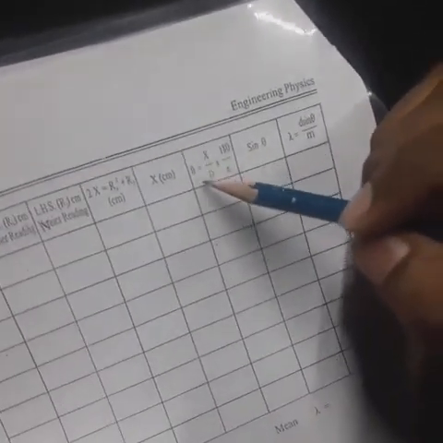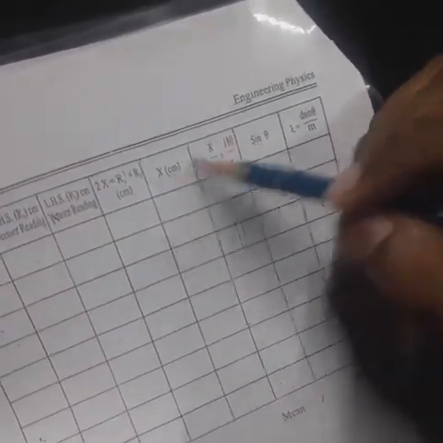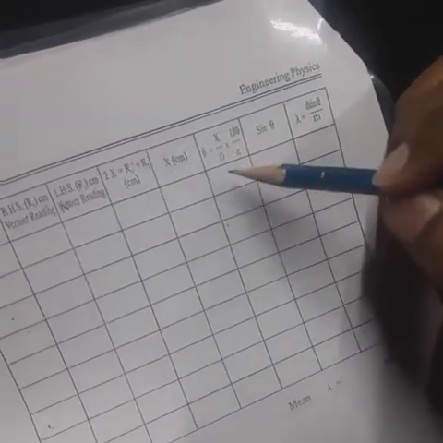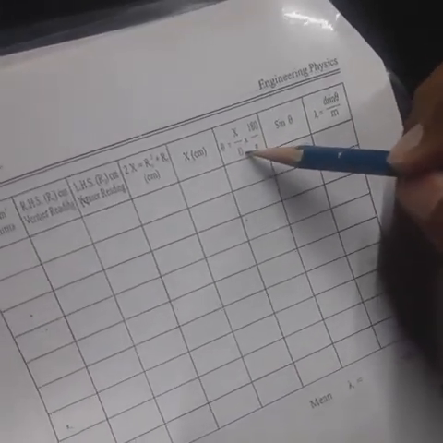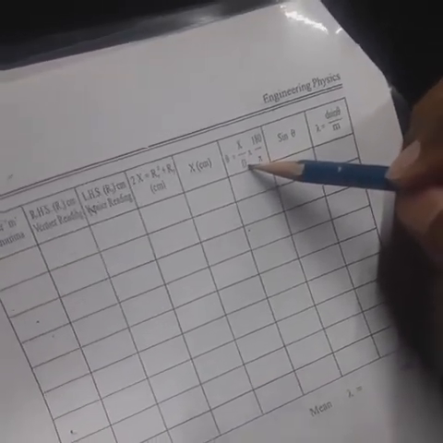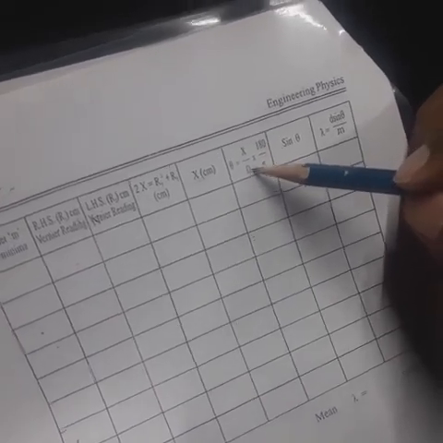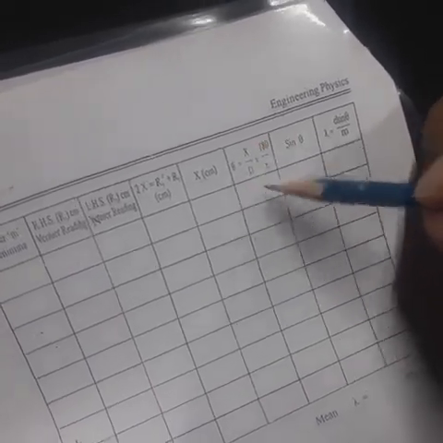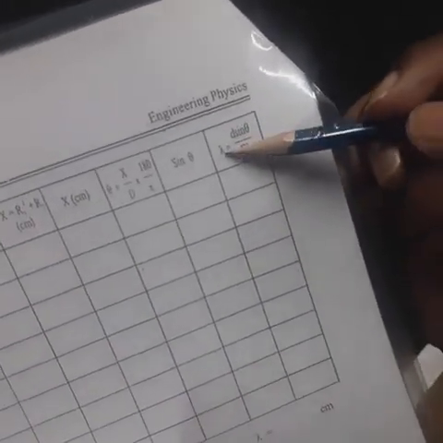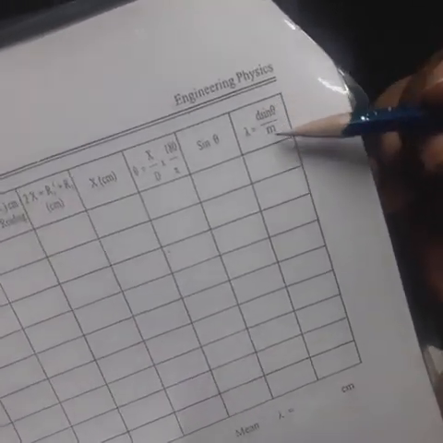Theta is said to be x by d. This x is your calculated value, divided by capital D. What is capital D? The distance between source and screen, which we have already measured. It is said to be 26 into 180 by pi. You will get it in degrees. Then sin theta, and the wavelength of that laser source lambda is equal to d sin theta upon m.